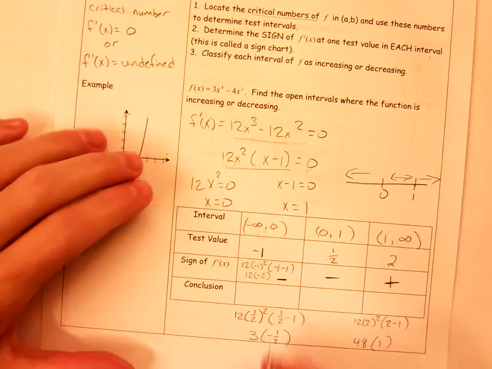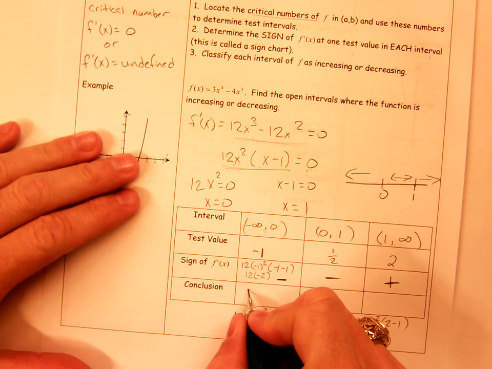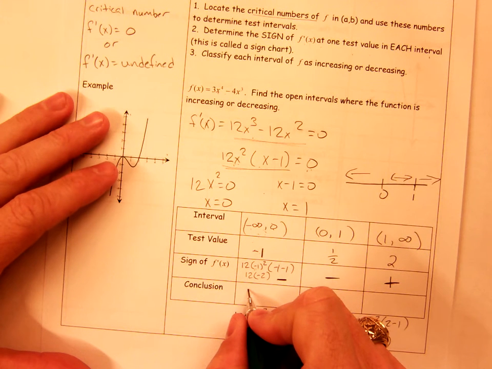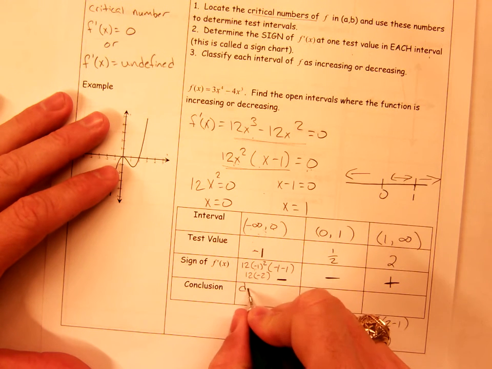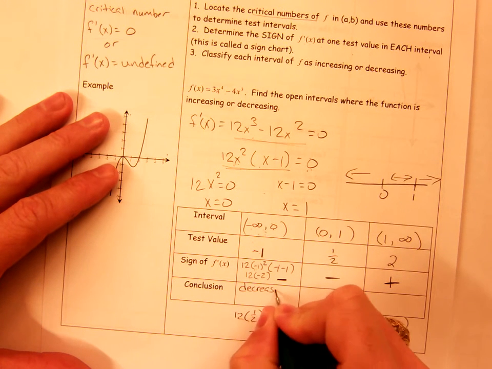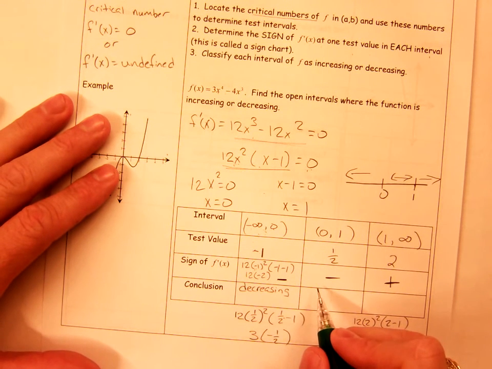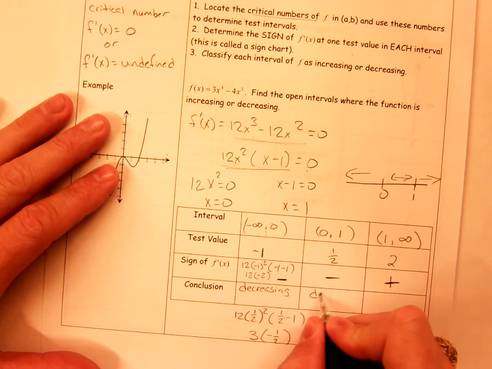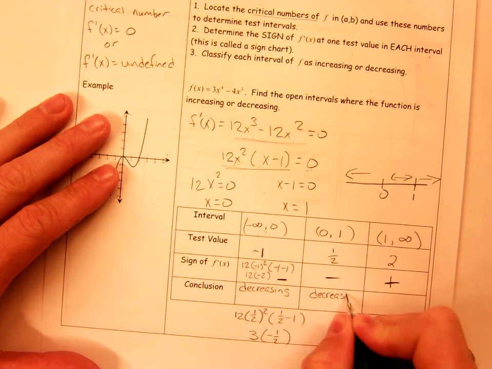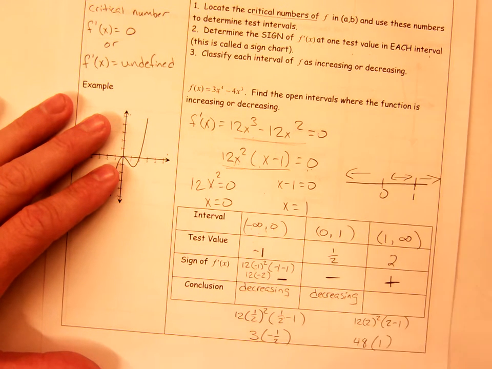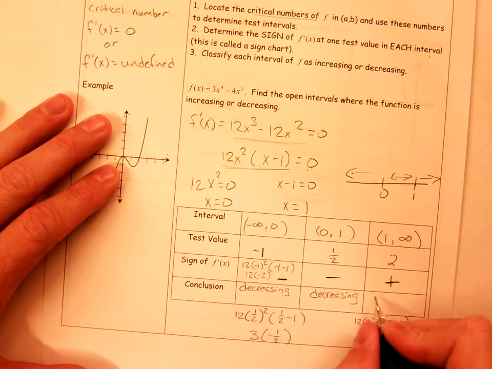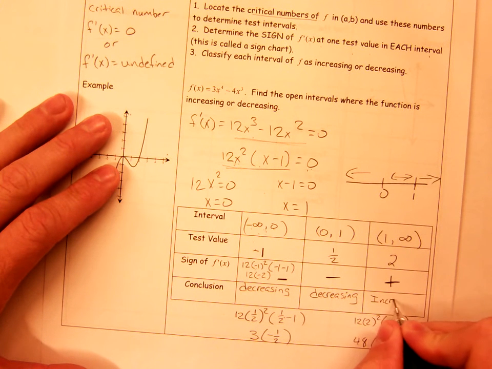So what's the conclusion here? If my derivative is negative, the graph of my function is doing what? The slope of it is what? Decreasing. From 0 to 1, what is it doing? It's decreasing again. And then from 1 to infinity, what's it doing? Increasing. Okay, hang on just a second.